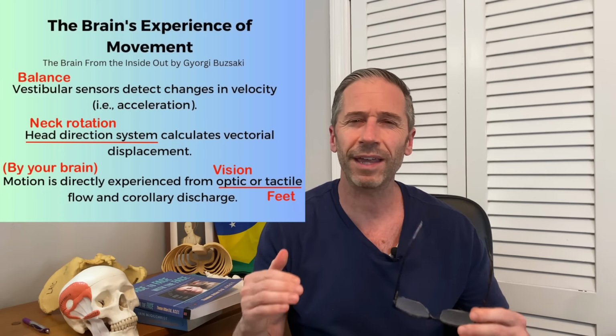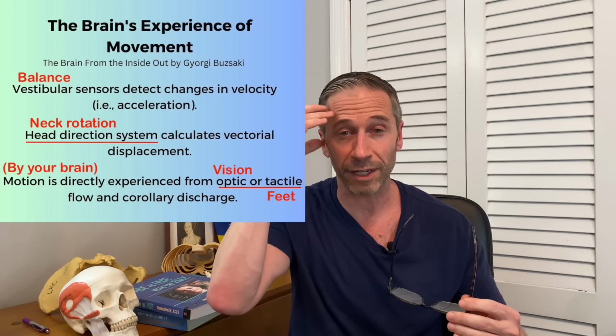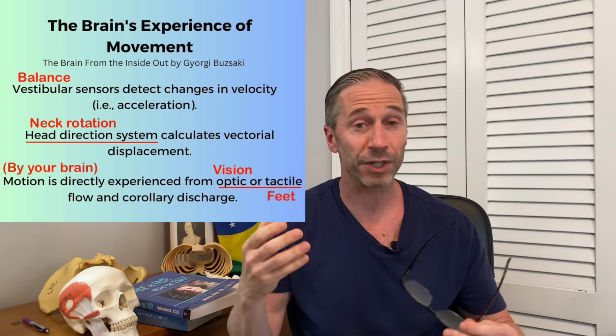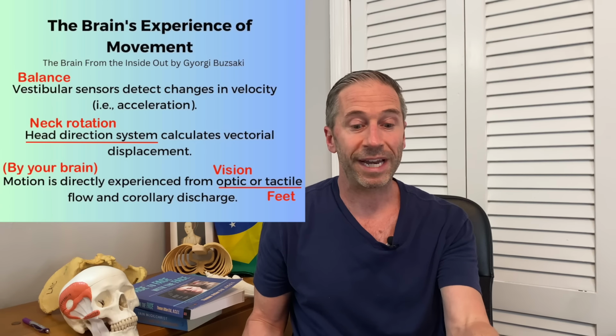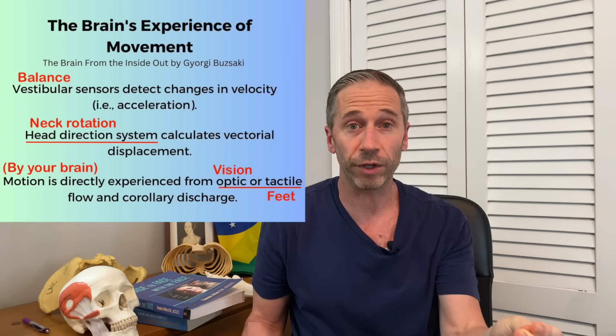That's the thing. You can't think like a physical therapist when it comes to this type of stuff. You have to think about neurology, about neuroscience. It's about the brain much more than it is about the physical body. So here it is. The brain's experience of movement. Your brain has to experience movement to understand where you are.